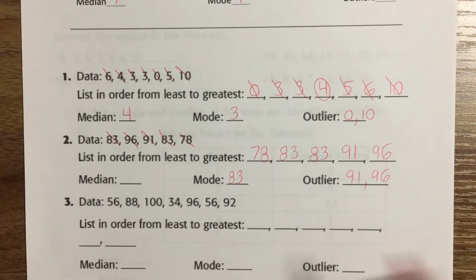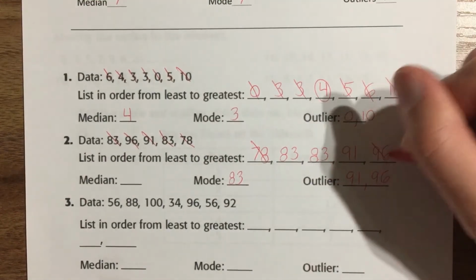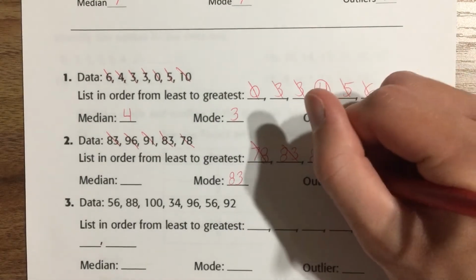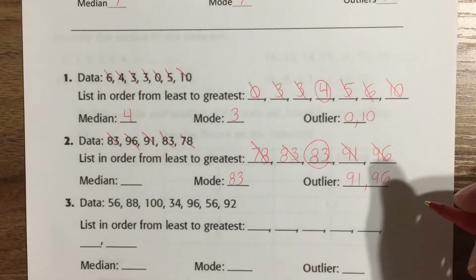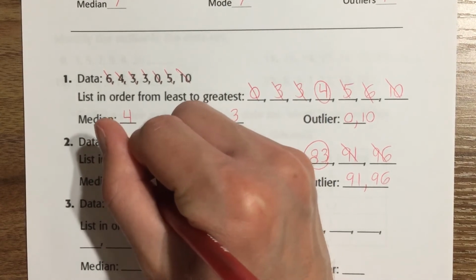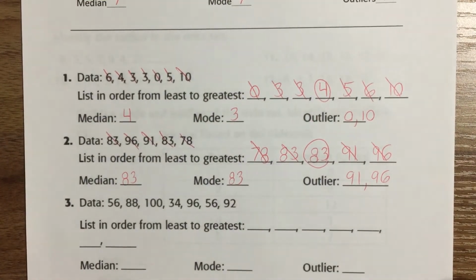And median, once again, cross off, cross off, cross off, cross off, beginning and end, beginning and end. And right directly in the middle is 83. That is going to be our median as well. So mode and median of 83.